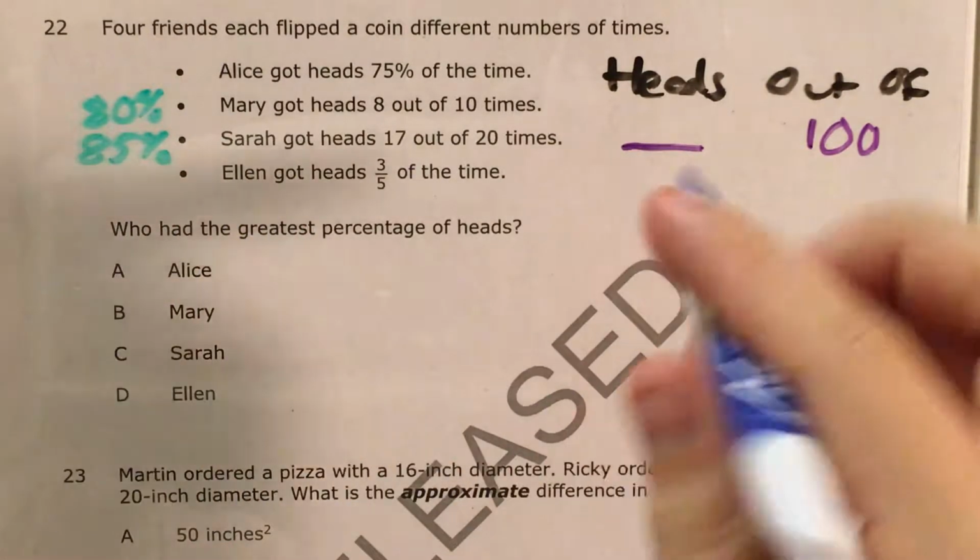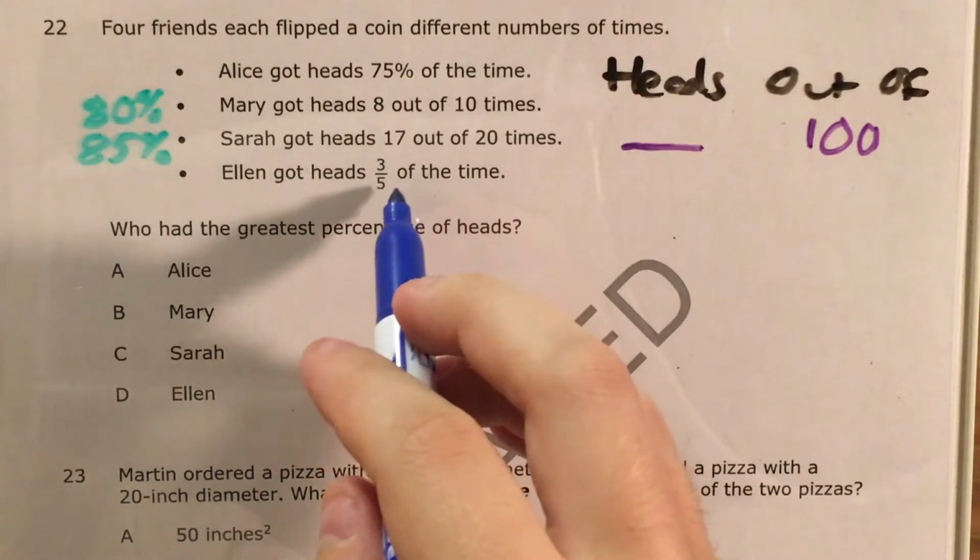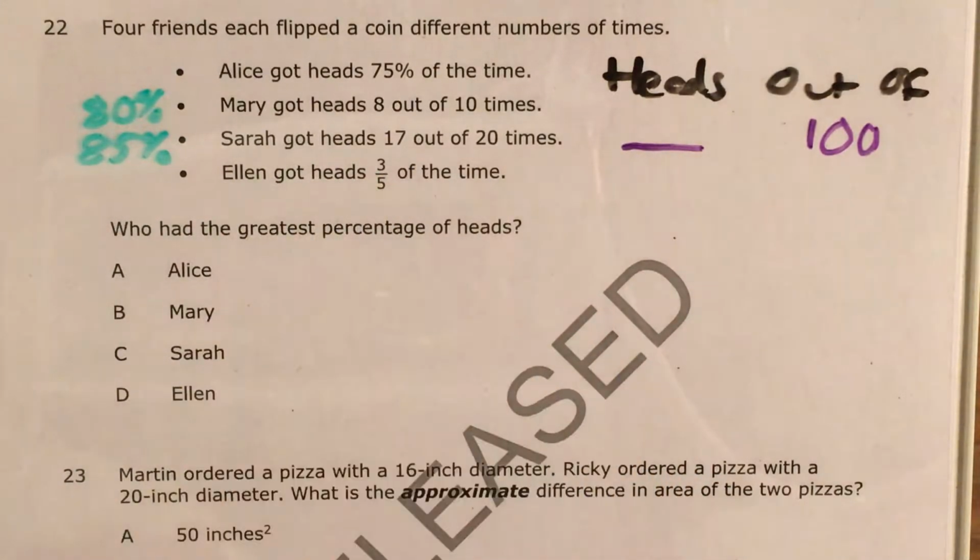Finally, we're going to talk about Ellen. Now, this one's a fraction, but we can think of a fraction as 3 out of 5. We can translate this fraction bar to out of.